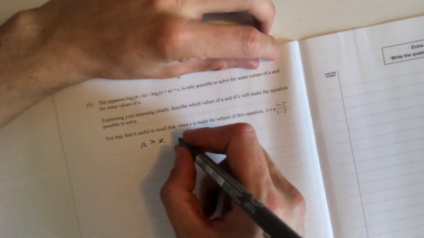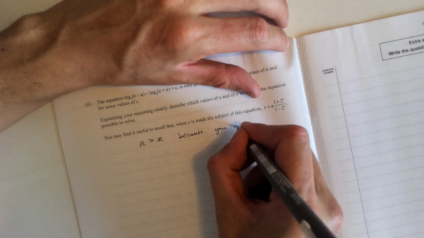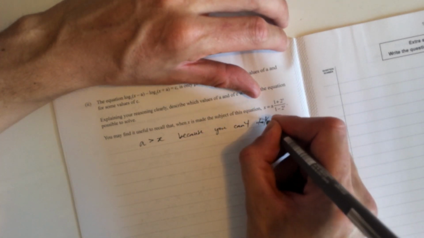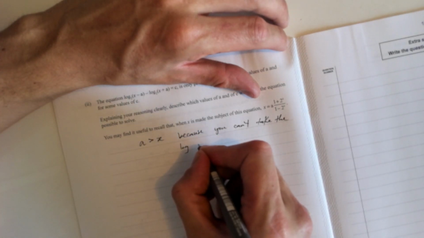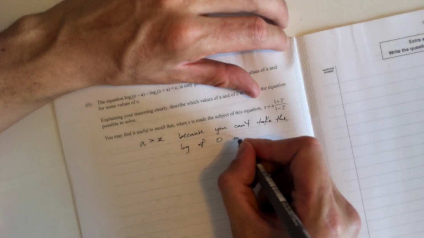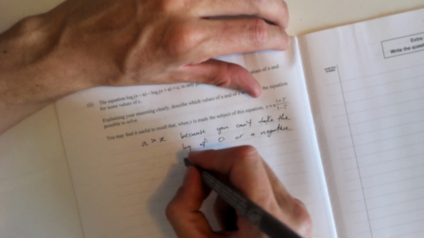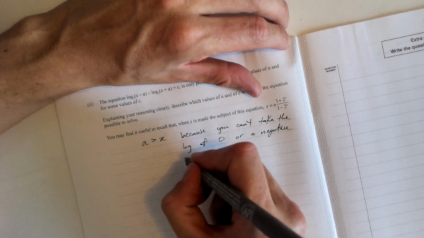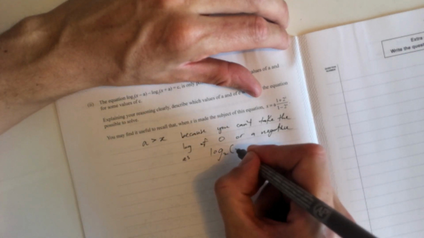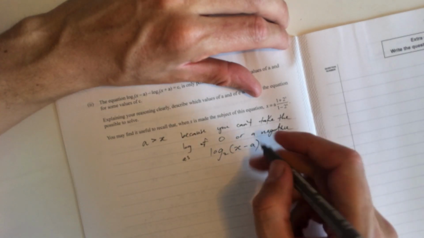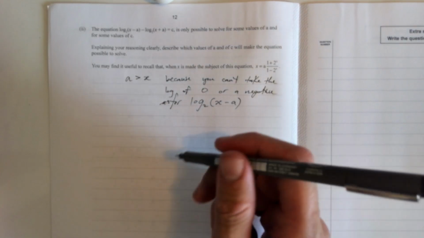A is greater than x because you can't take the log of 0 or a negative, as log base 2 of x minus a. I say that's my first thing.